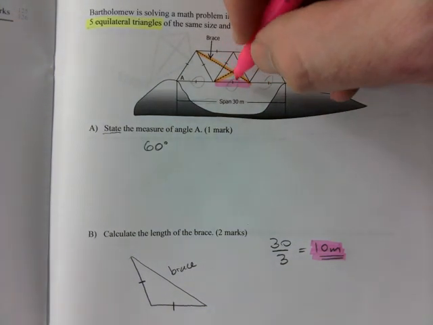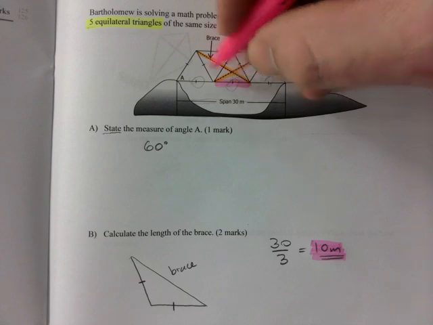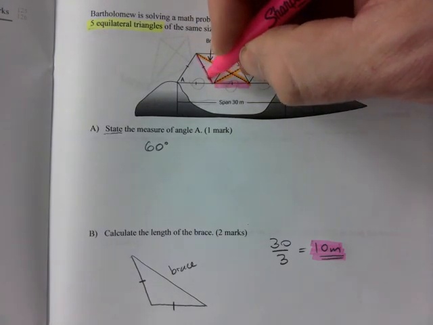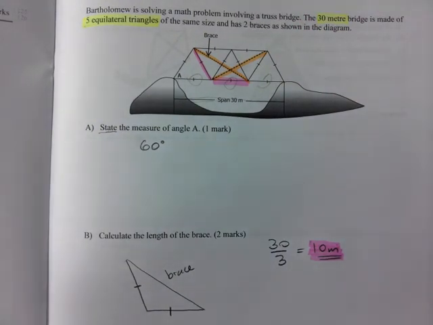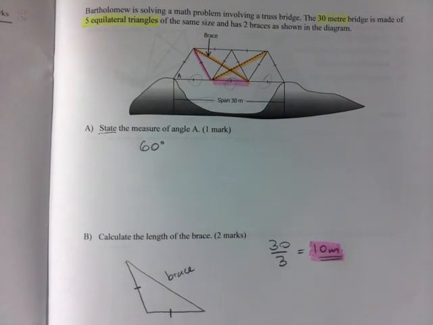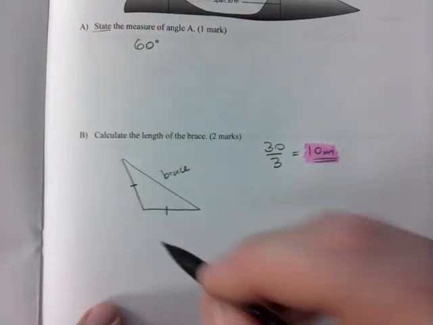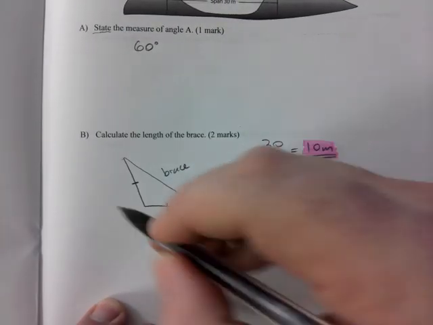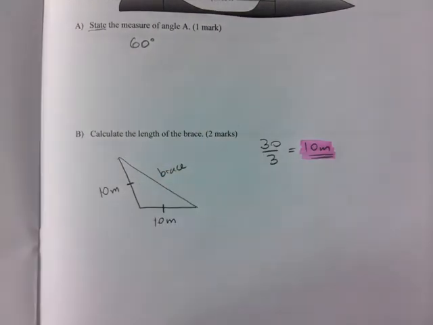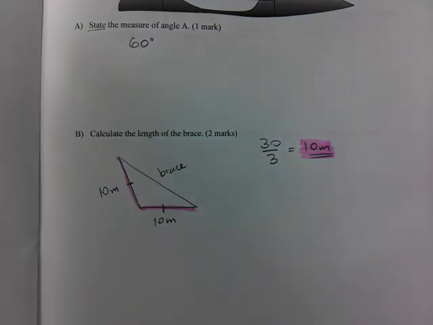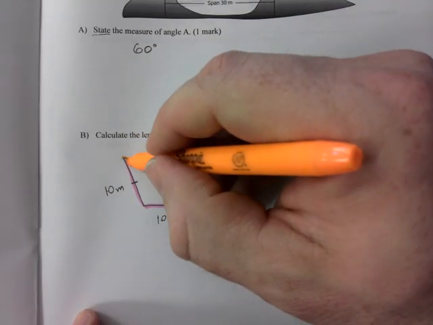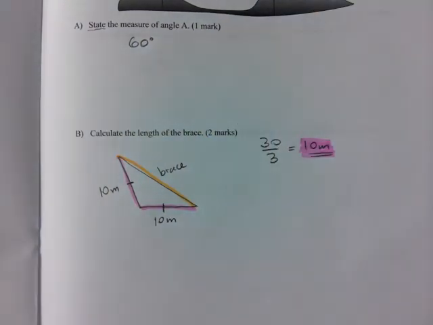And therefore, because this side is the same as that side, we have 2 sides on our triangle. Let's bring that in here. We know that this is 10 meters, and we know that this is 10 meters. And the brace is that. They want to know what that is. That is like x for us. How can we get an angle in here?